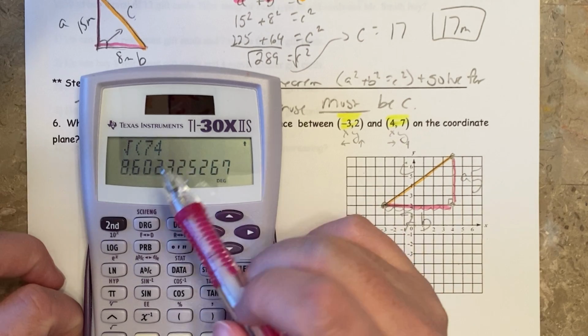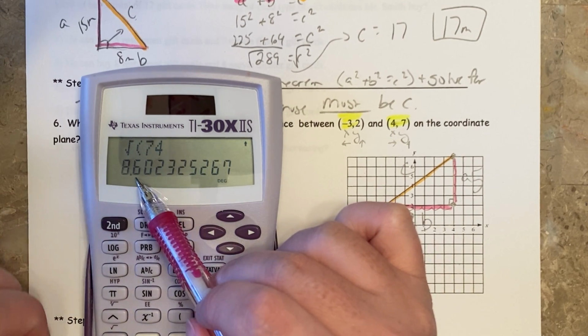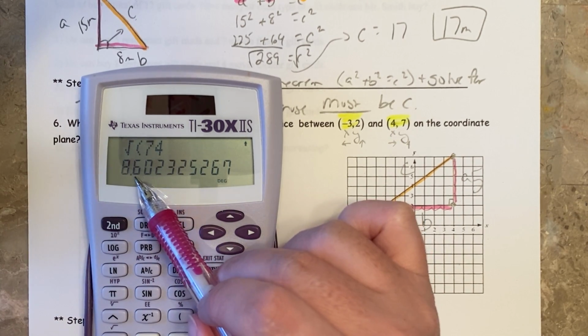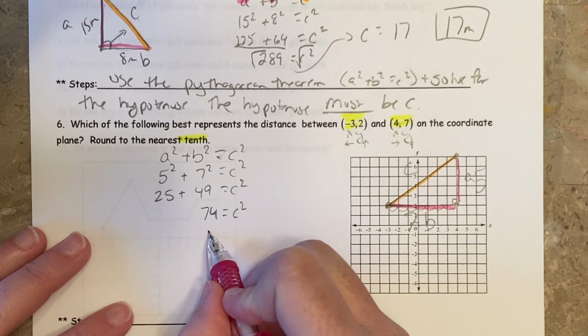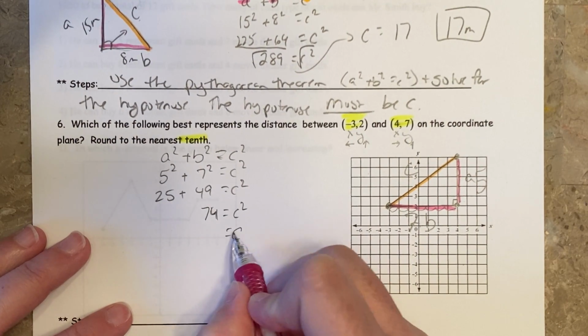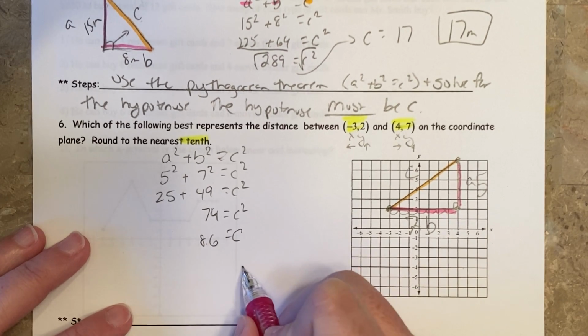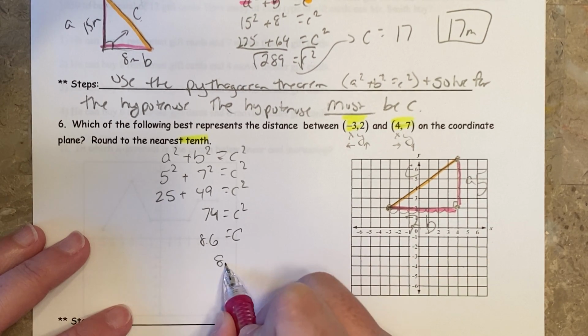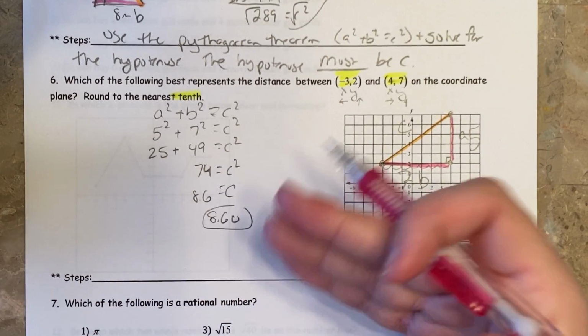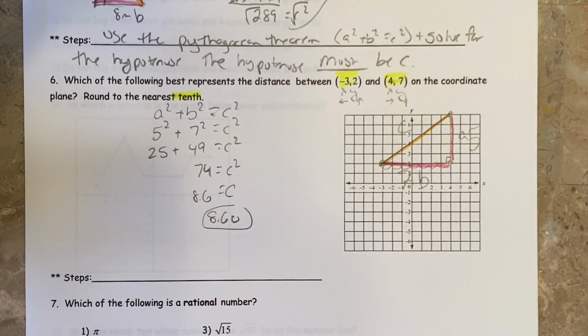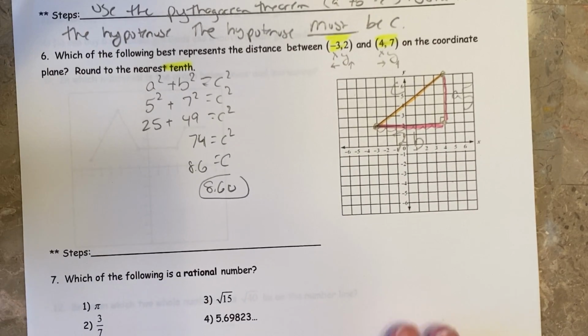Okay, so nearest tenth is one number. So look for the 100. What does the 0 do to the 6? It does not round it up. So C equals 8.6. So it's going to be 8.6 units. And on the part 2s, don't forget that they then ask you which 2 numbers that's in between, and you would tell me 8 and 9.